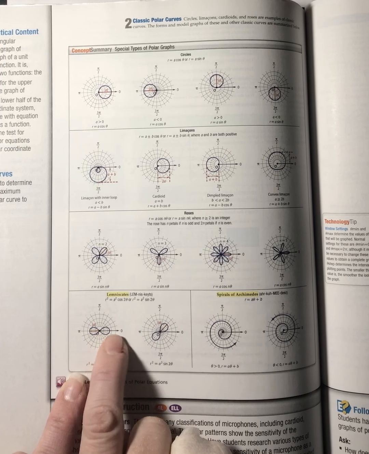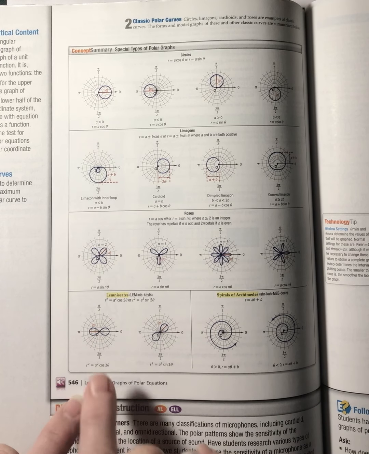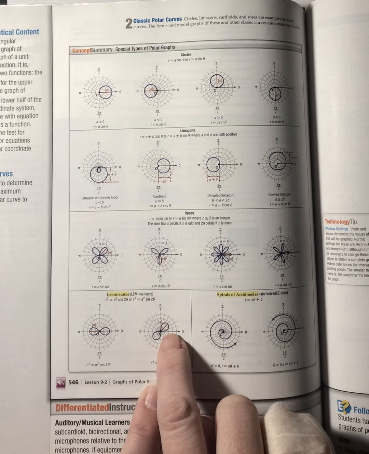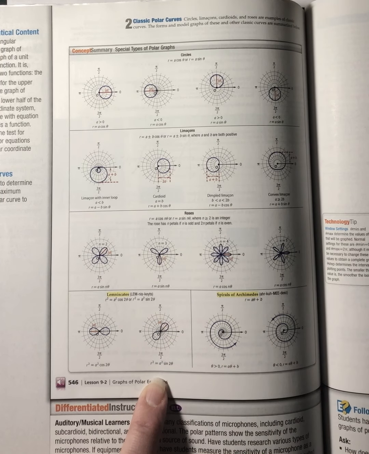So cosine, again, symmetrical about the x-axis. And then this one is going to be symmetrical about the origin.